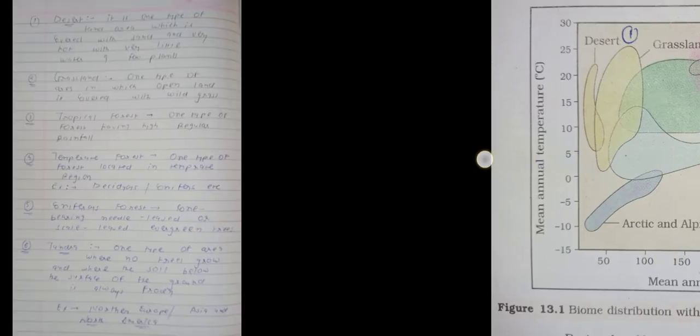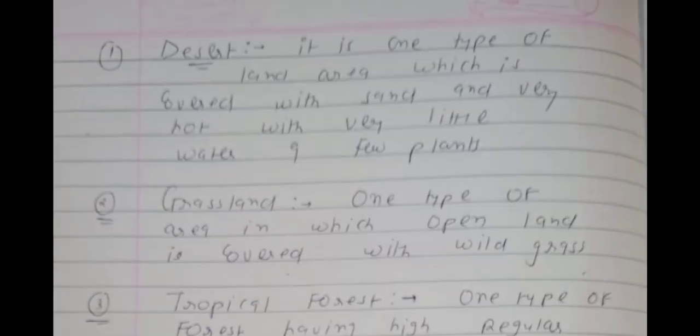And now we are going to learn the meaning of all these names. Remember, it is not given in your textbook, but you will remember all these names. Desert. Okay, what is the meaning of desert? Desert is one type of biome. It is one type of land area which is covered with sand and is very hot, with very little water and few plants. So it is one type of desert biome. Point number 2, if we talk about grassland, it is one type of area of open land, underline, open land which is covered with wild grass.